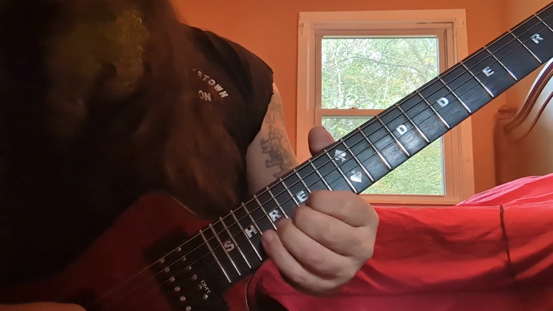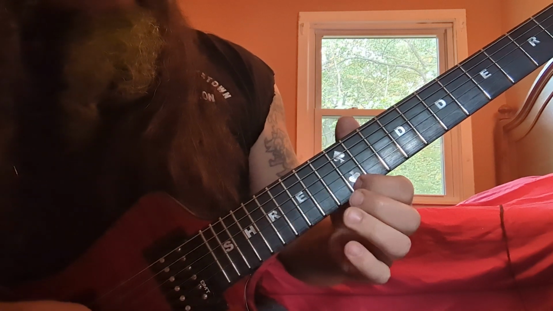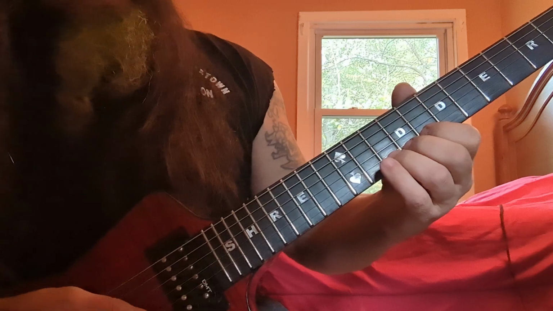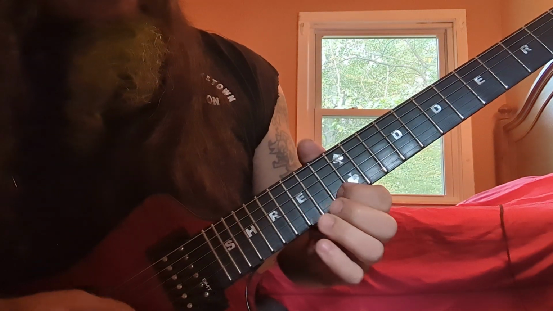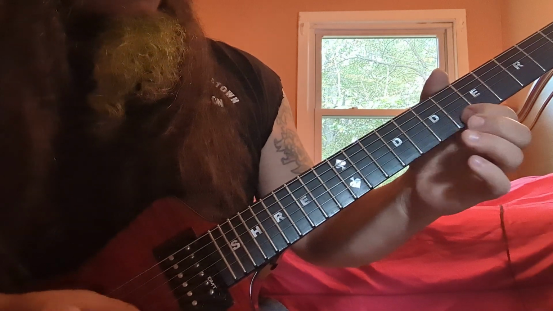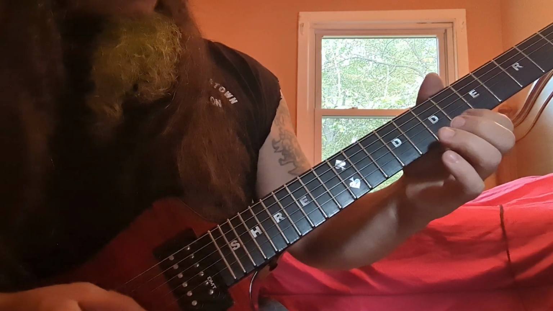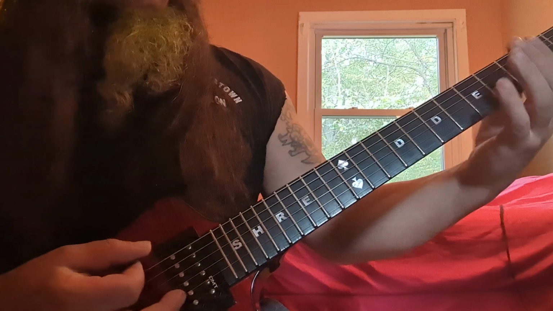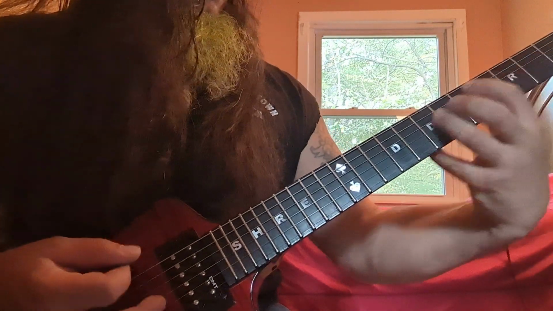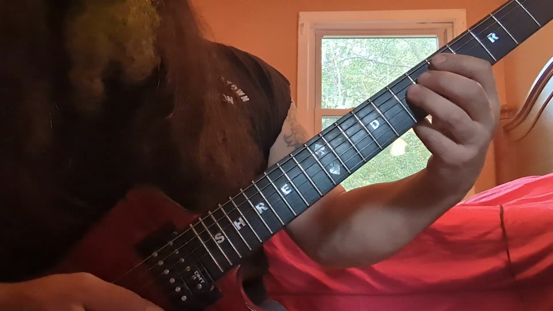There's the A. Back to the D. Then you follow that up. You can put together the melody matching the chords.